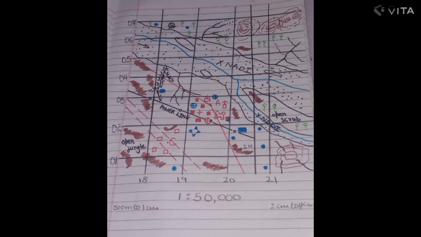Now what are the contours shown in the map above? So first of all we can see that in grid 2006 there is a conical hill, we can also see a plateau, and we can also see a ridge. So this is how to represent the contours.